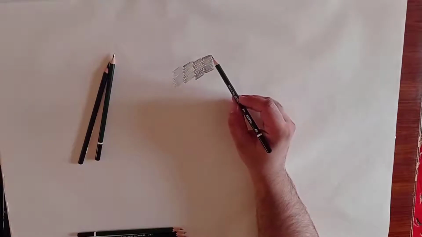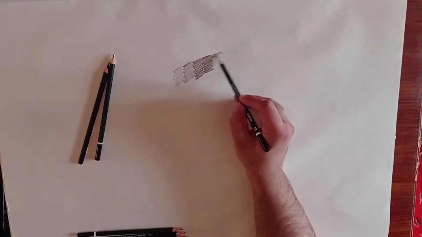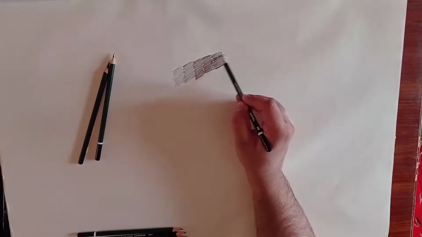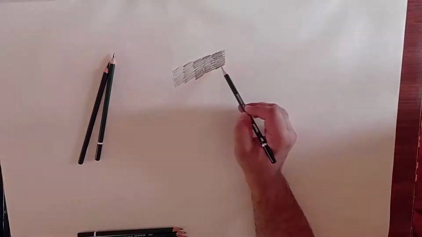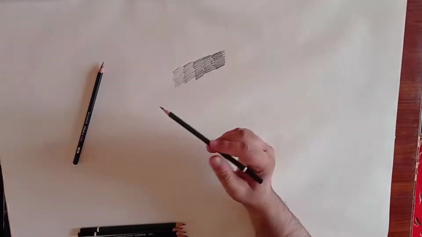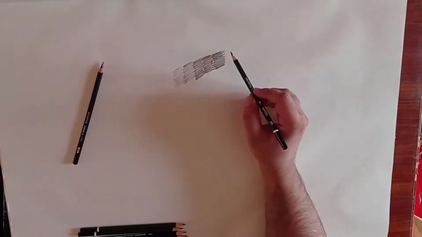And this is the darkest from the previous one, and the shades go on. This is the more darker one.